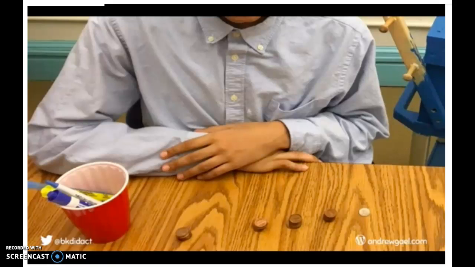So he has 4 groups of 10 pennies and 1 dime. And so he has partial understanding of making groups, and he also has partial understanding of the equivalence of different types of coins. That 10 pennies equals 1 dime.